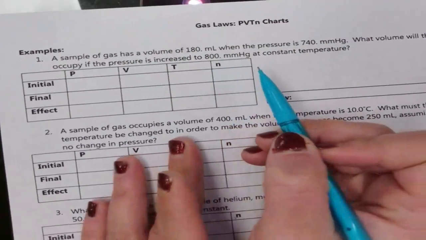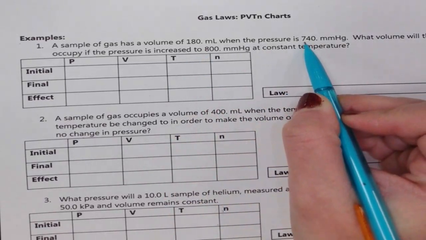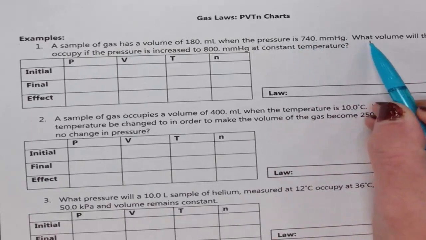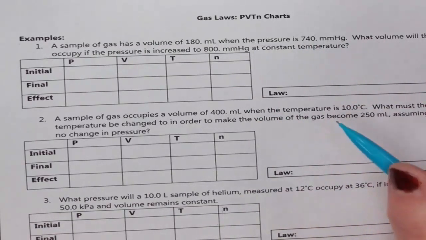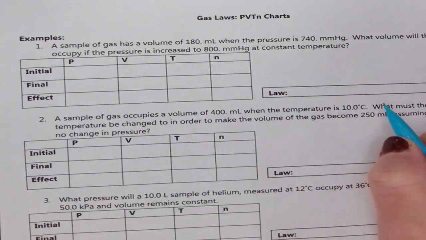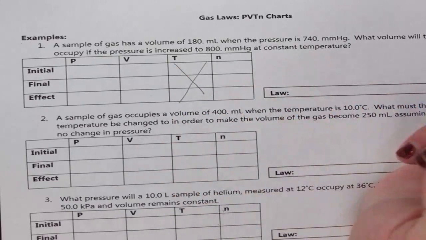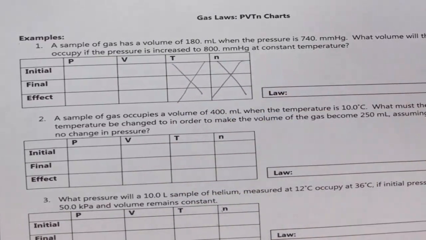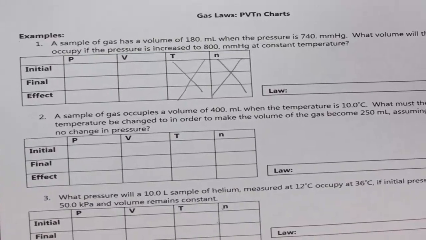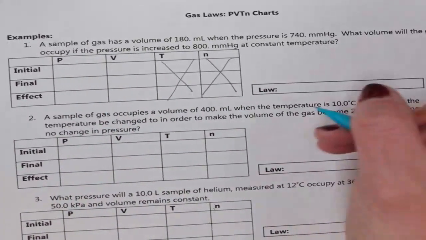We have a sample of gas, and it has a volume of 180 and a pressure of 740. We want to know what volume the gas will occupy if the pressure is increased at a constant temperature. So temperature is constant, and n stands for moles of gas. That's not changing. So we're looking at the relationship between pressure and volume.